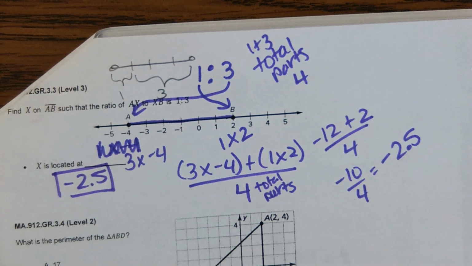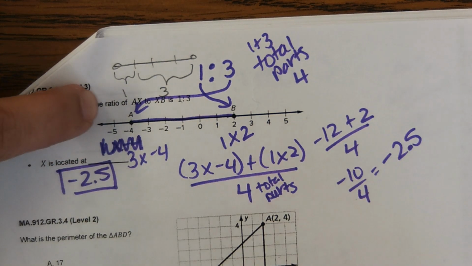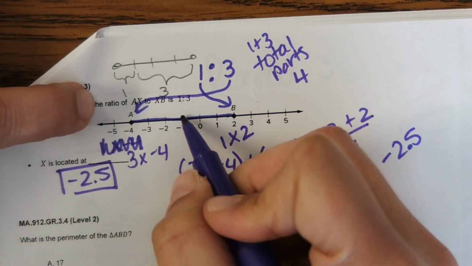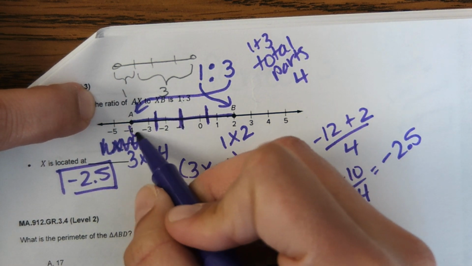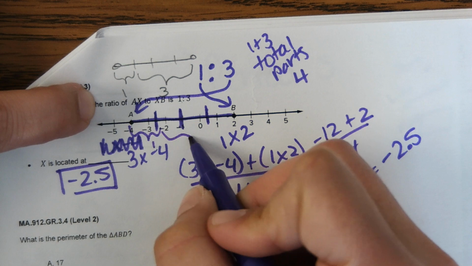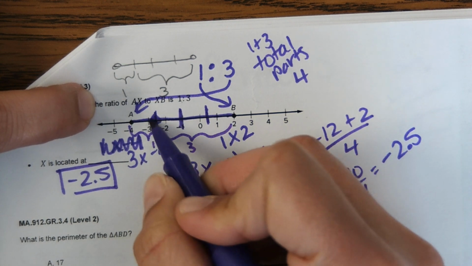And just like looking at the concept, if this was broken up into 4 equal parts, and it was a 1-to-3 ratio, 1 part to 3 parts, that would make sense. So it would be right here.